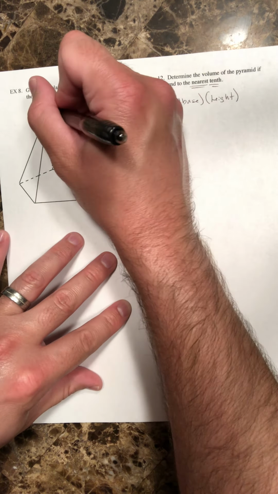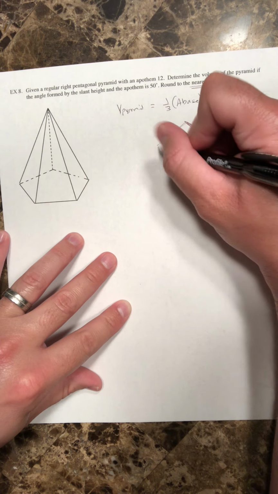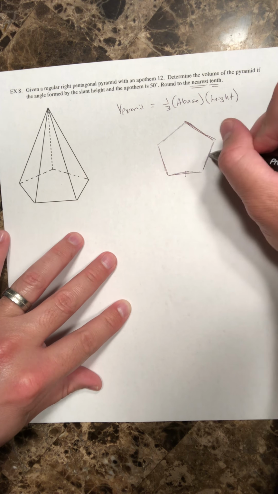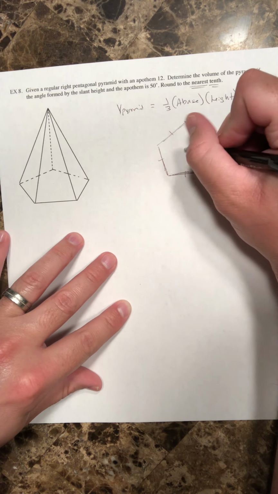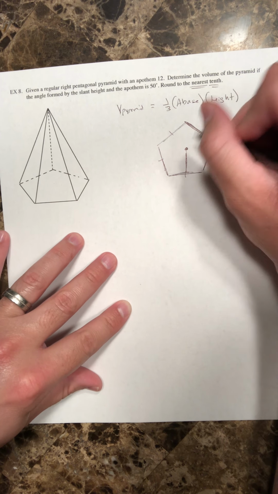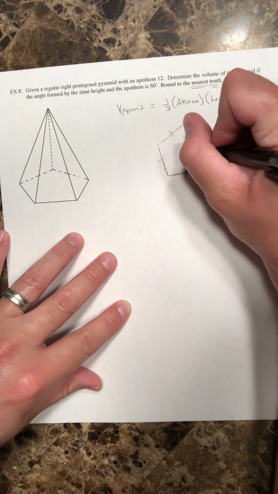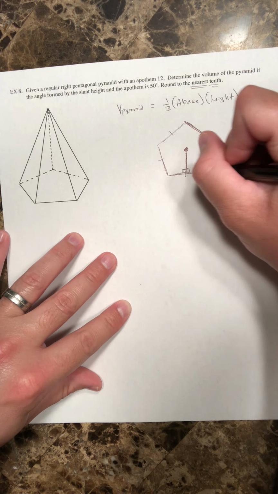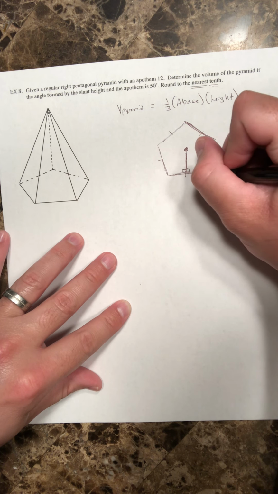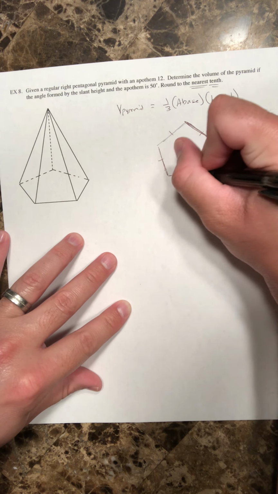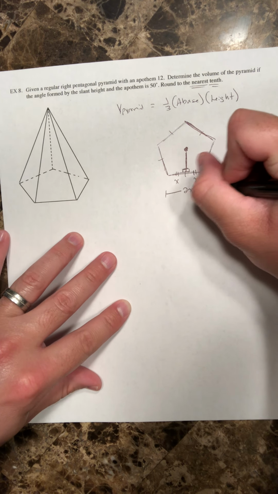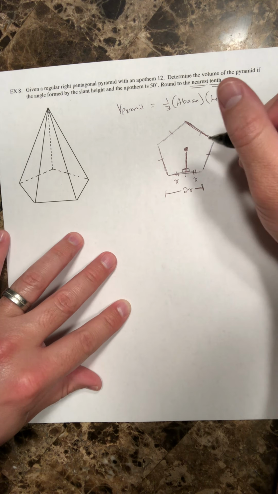So let's draw in a regular pentagon, something along the lines of that. Each side is congruent, and the apothem is 12 units long. Remember that the apothem goes from the center of the pentagon, is perpendicular to the side, and it's going to cut the side in half. So if we call this piece x, then this piece is x. So we're calling the entire side of the pentagon 2x units long.